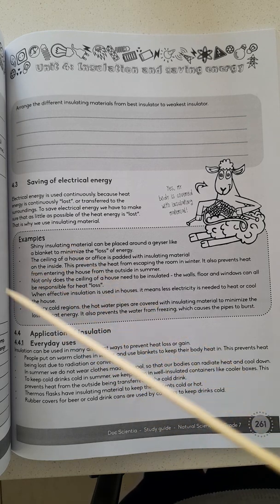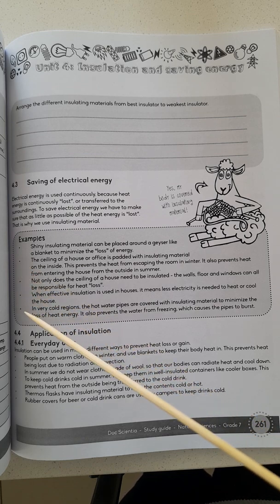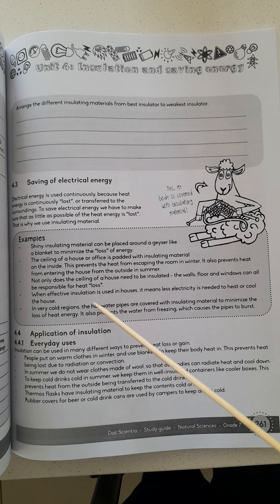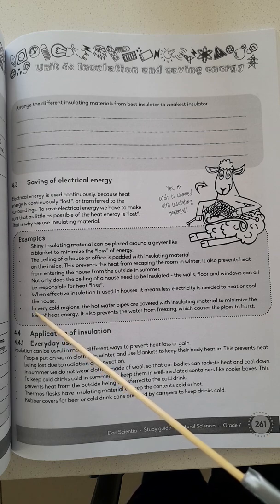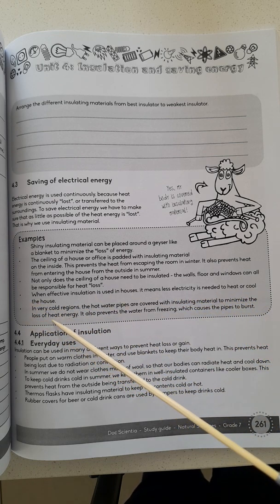So if you want to use less electricity to warm up your house, then you must make sure you put insulation on the ceilings, on the walls, on the floor, and on the windows.